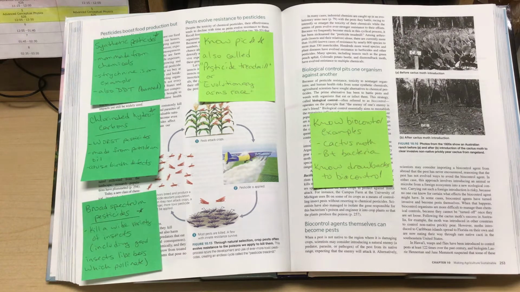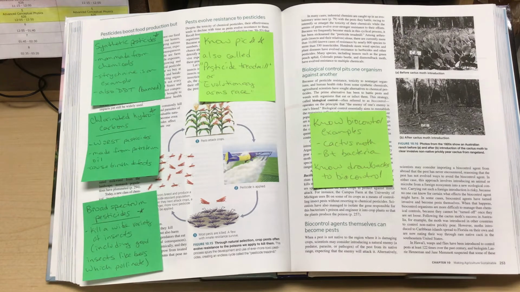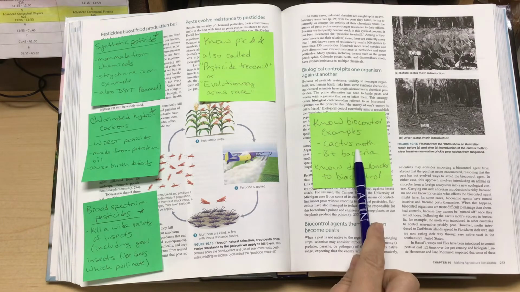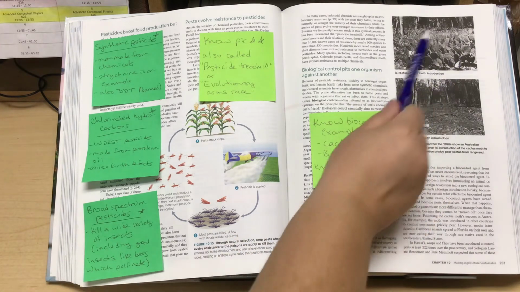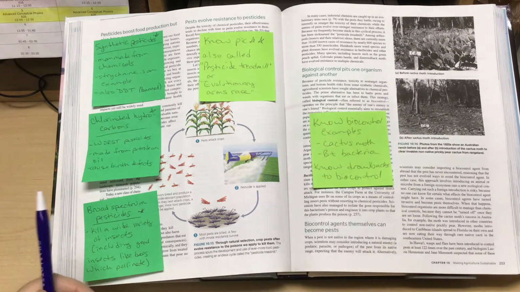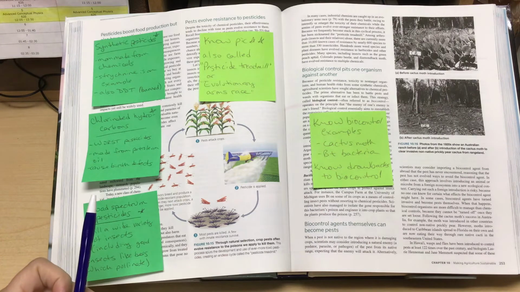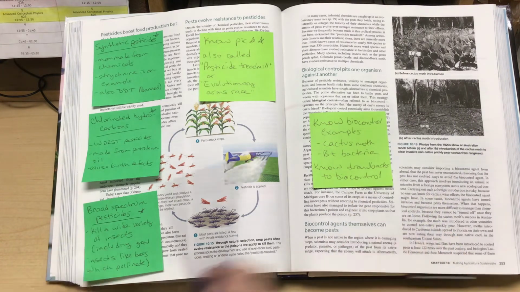When you get to the next page, though, they talk about how there are biological controls that you can use. And there are some classic examples of this. The cactus moth, this picture is here. It was a success. They introduced the cactus moth to eradicate the invasive cactus species that were growing in Australia, and you can see that it worked.